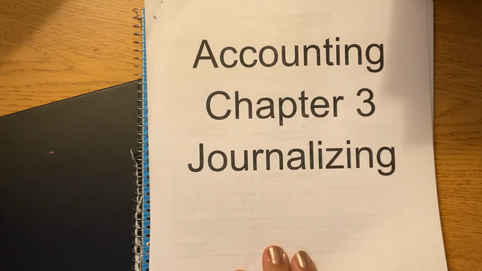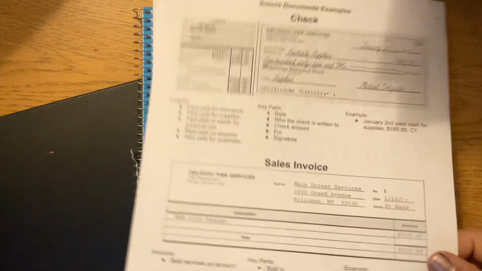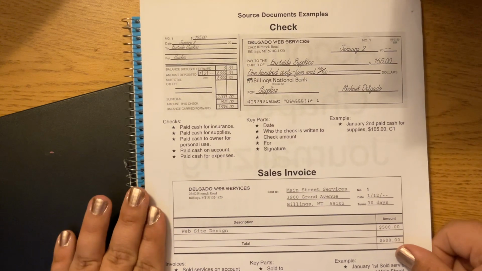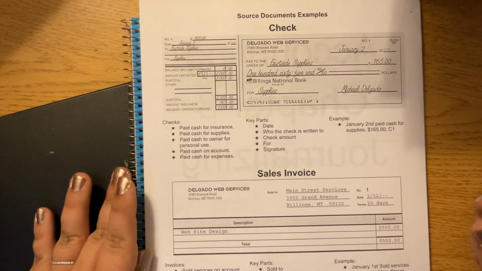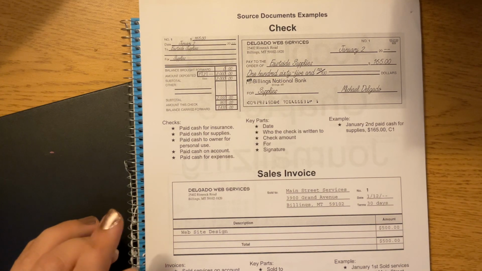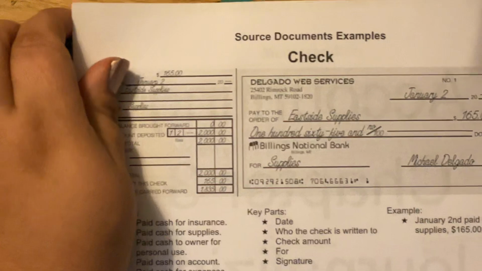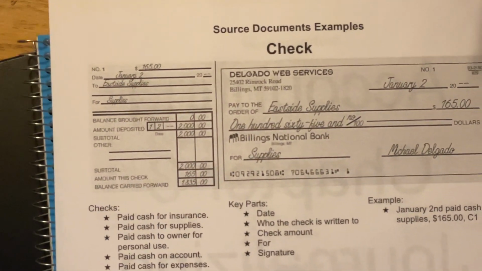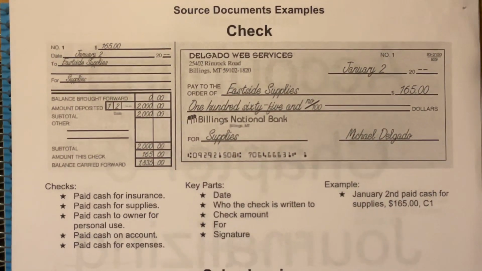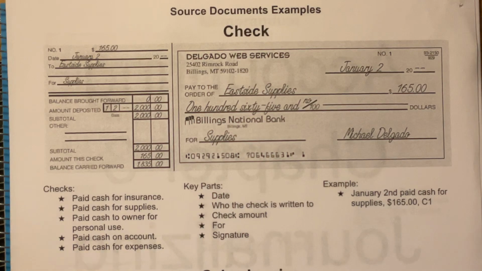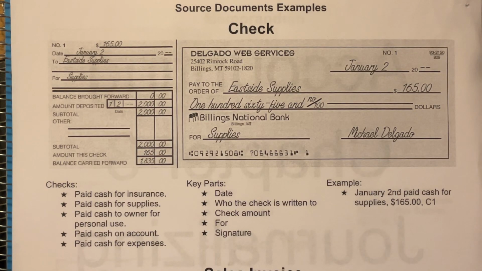If you want to turn your packet to page 1, it's on the back side here, we're going to start talking about source documents. There are many different source documents that go with accounting. The first one that we're going to talk about is a check. This is any time that you pay for something or there's a transaction involving cash that we are having put out of our business. Whether they say use cash, it's always going to be labeled as a check.